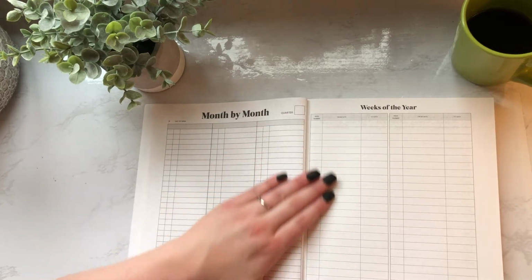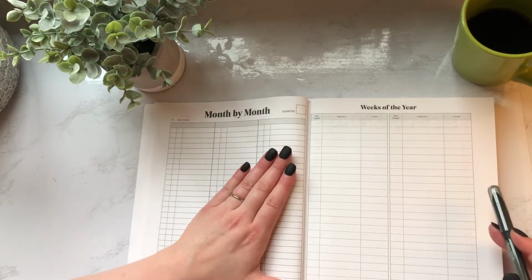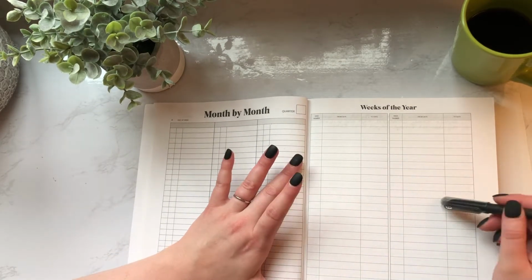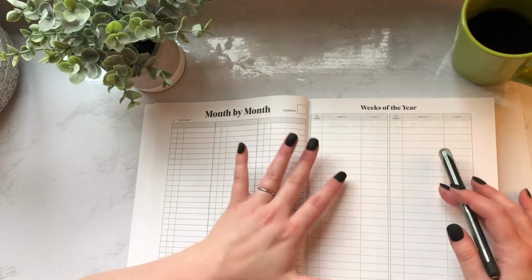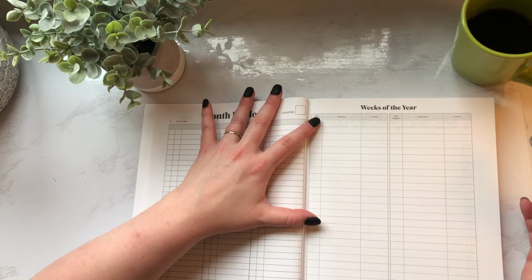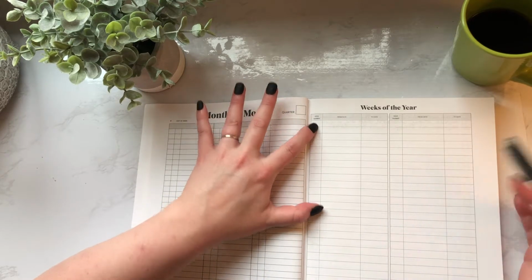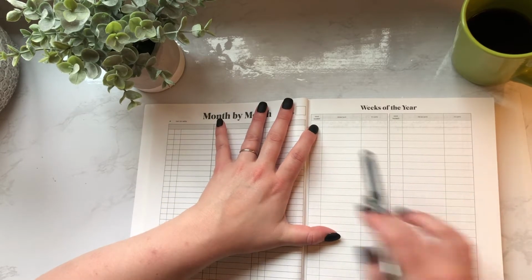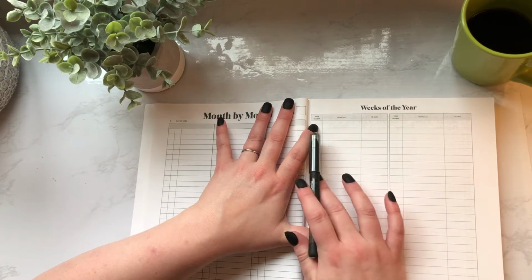Then you also have weeks of the year, and all of this is also broken down on my website. I will leave a link below if you want to find where you can find the current weeks of the year. But sometimes it can also be helpful to write down the week number of the year and what those dates are.